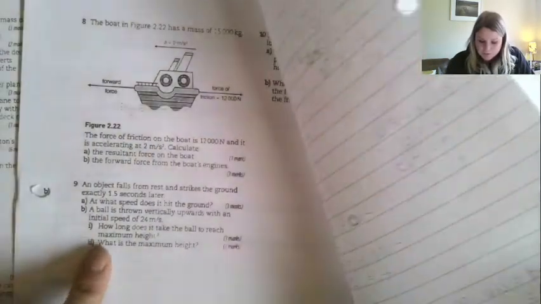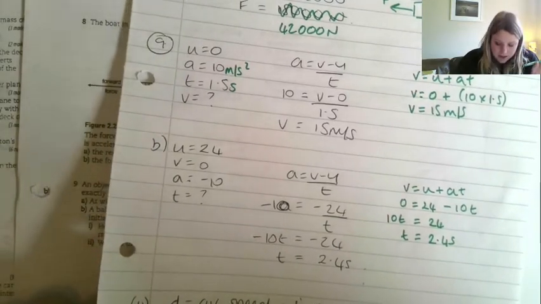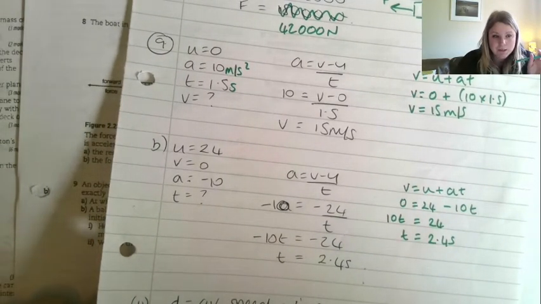Now, part 2. What is the maximum height? I have done this out on here the way that I would do it if I didn't know the equations of motion.